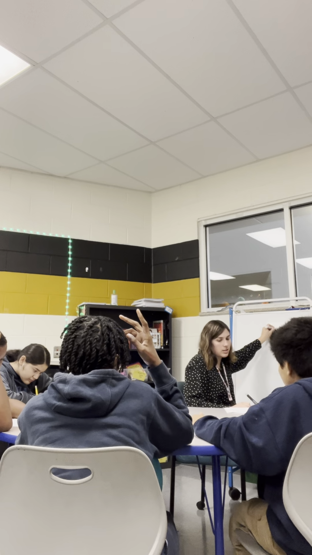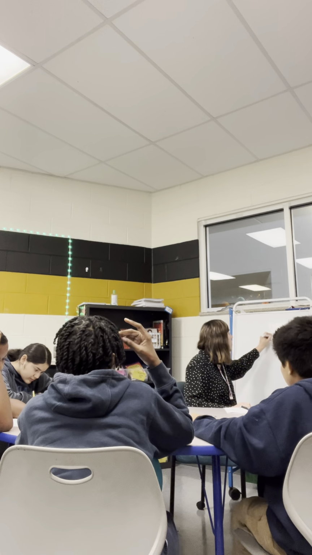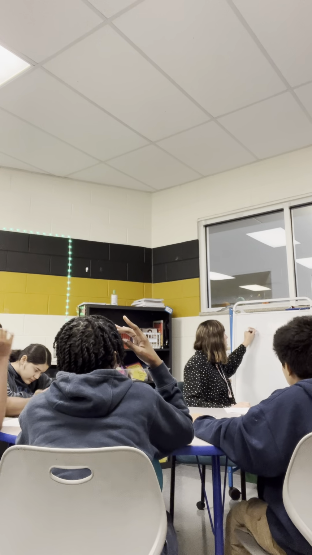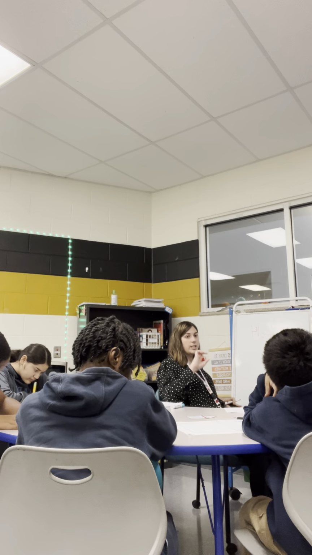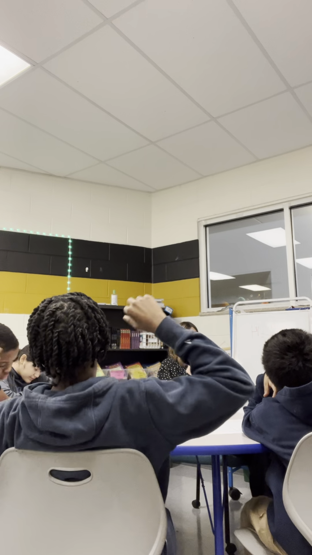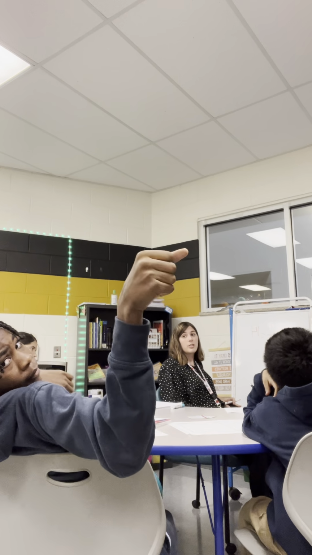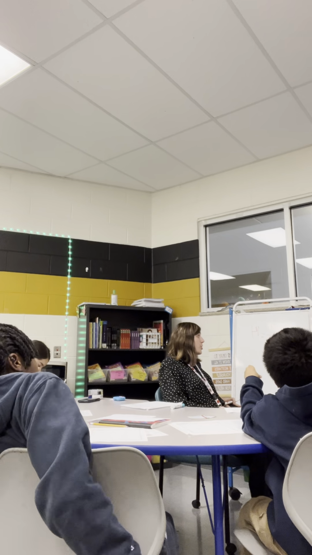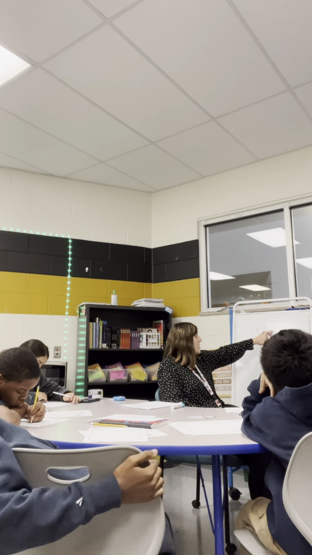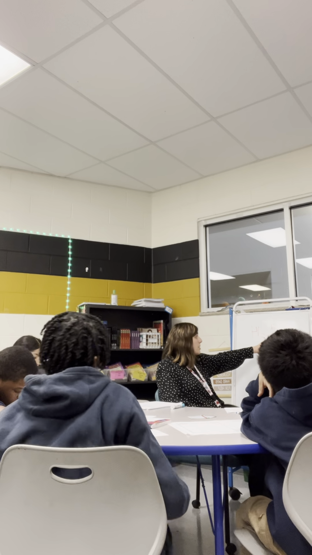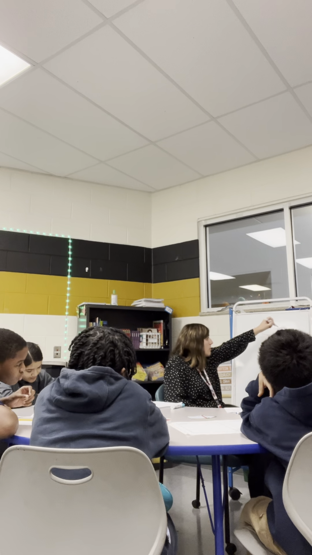H minus 7 over 2. So, for this, you guys are used to doing the addition and subtraction first. It's reverse here. You have to do multiplying and dividing first. Because h minus 7 is being divided by 2, the opposite of division is multiplication.